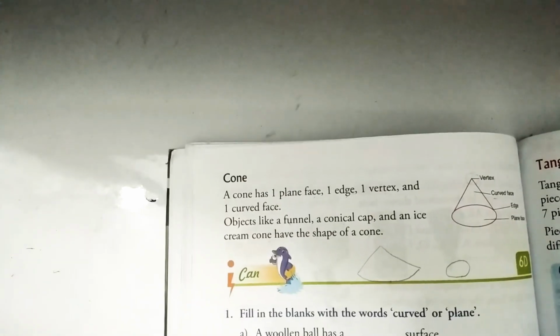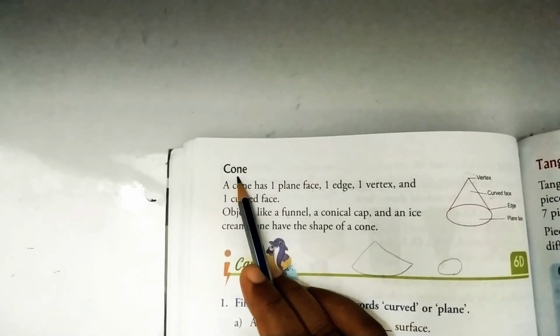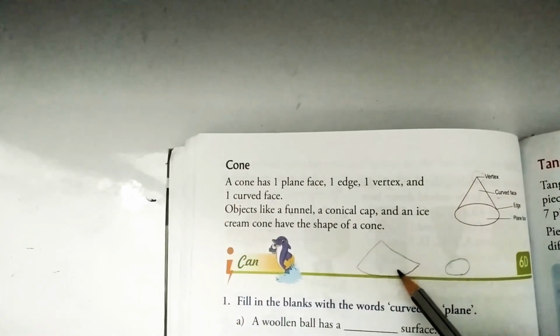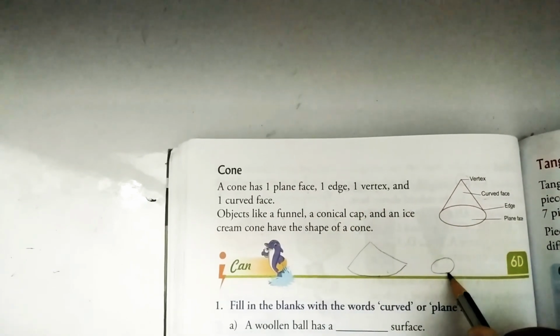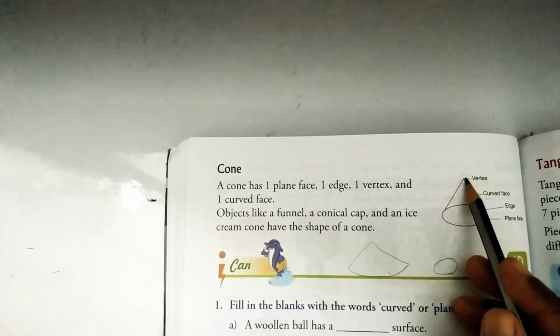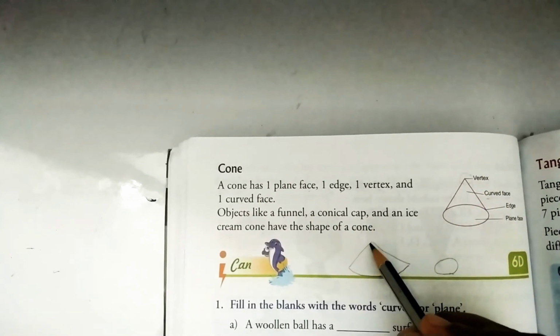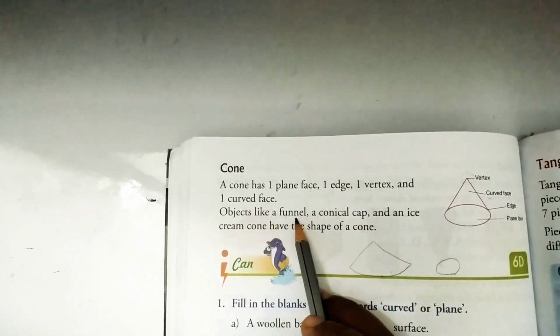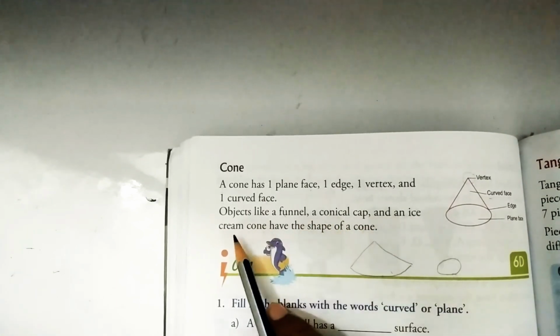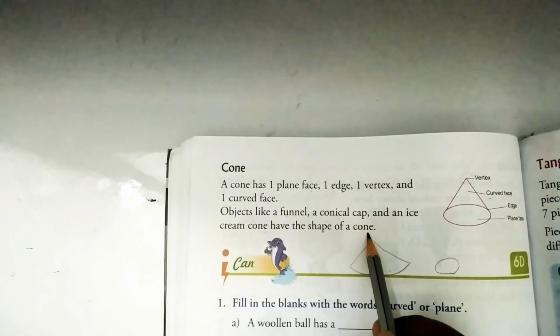Cone. A cone has 1 plane surface, that is this, and 1 curved surface. If we cut open, you'll see there is 1 curved surface, right? Objects like a funnel, a conical cap and an ice cream cone have the shape of a cone.